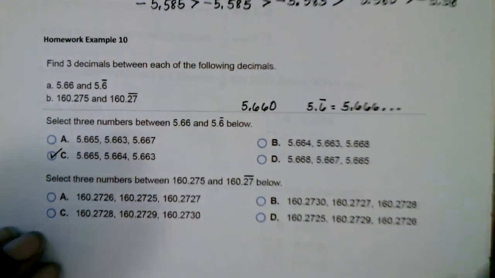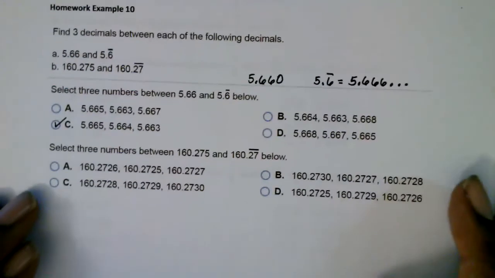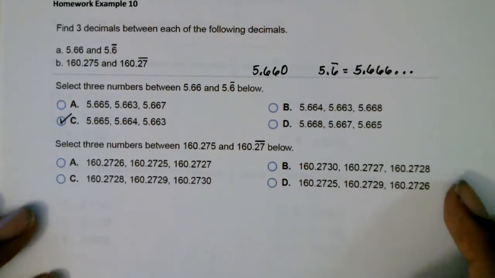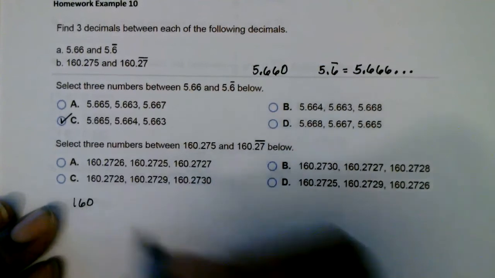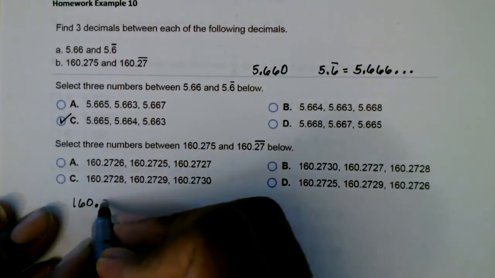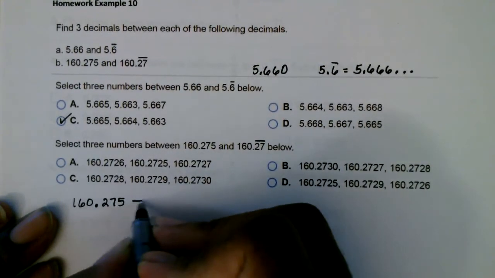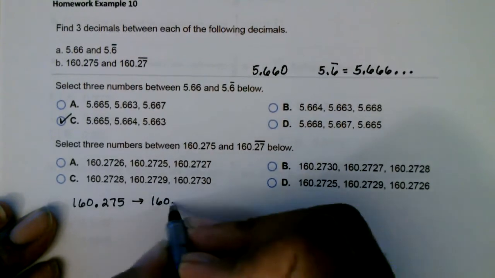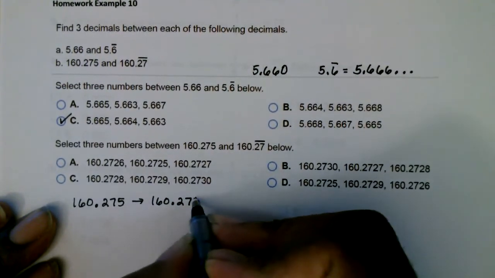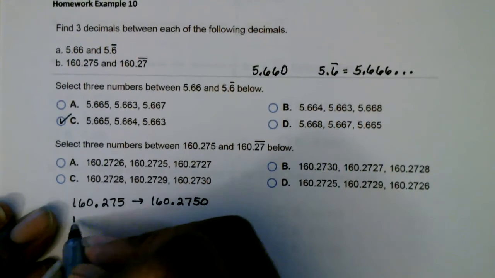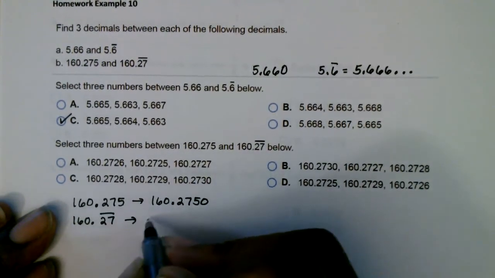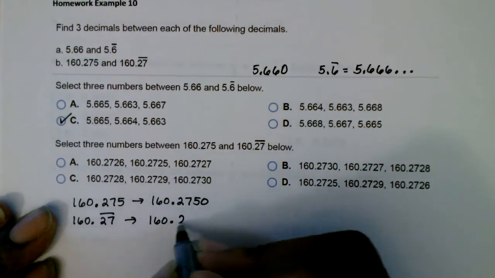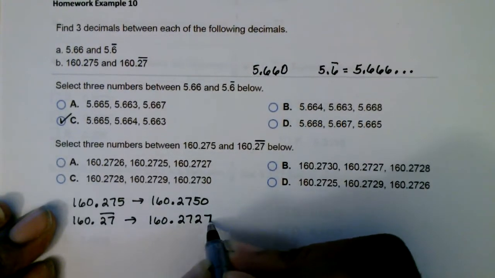And then 3 numbers between 160.275 and 160.27 with the 2 and the 7 repeats. Well, 160.275, that's the same as 160.2750, and 160.27, where the 7 repeats, is 160.2727.